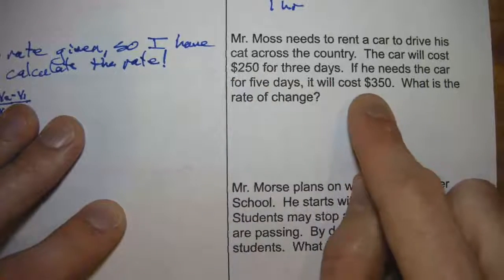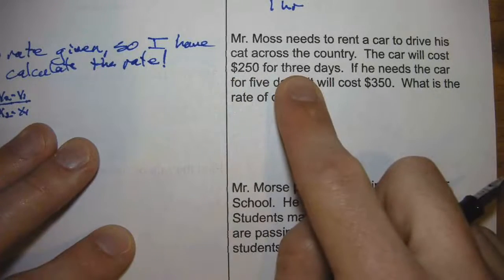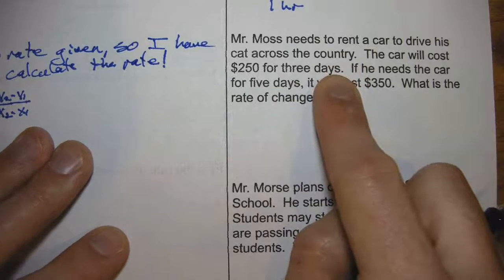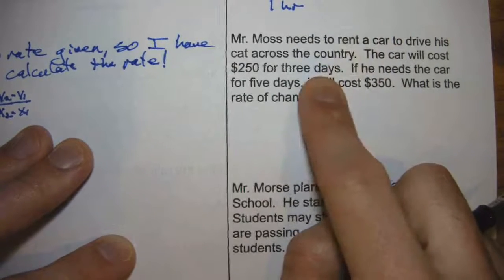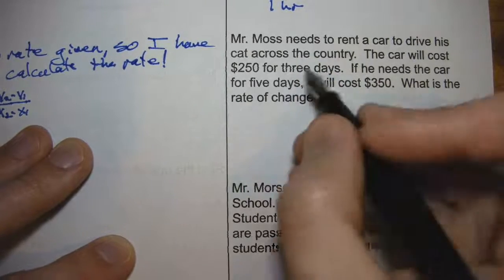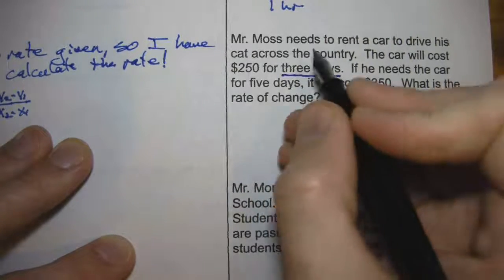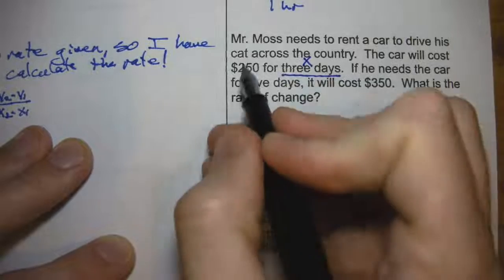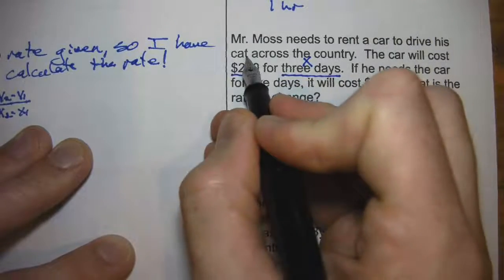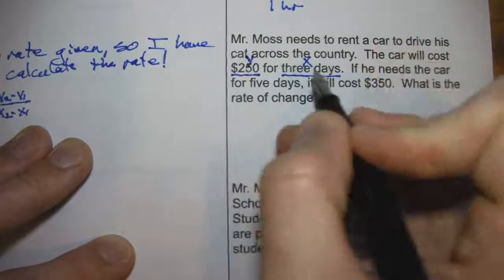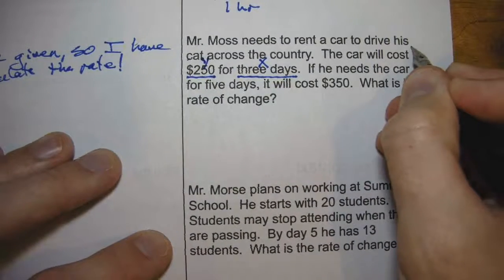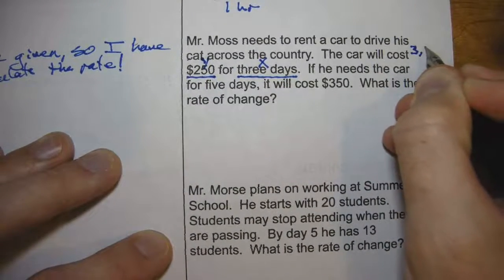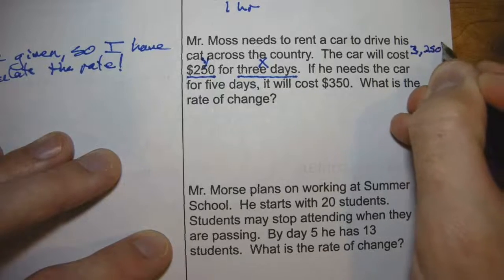All right, so that's come up a couple of times. We also have time, measured in days. Remember, time is almost always going to be our independent variable. So this 3-day time period is an X. This $250 is Y. So this is an ordered pair. My first ordered pair, and I'm going to write it off to the side here, is for 3 days, it's going to cost Mr. Moss $250 to rent the car.